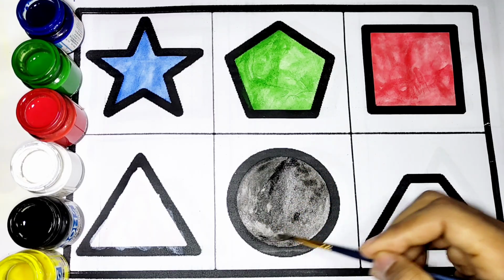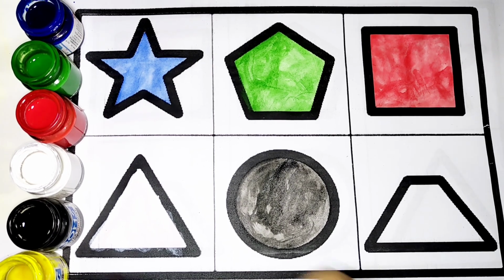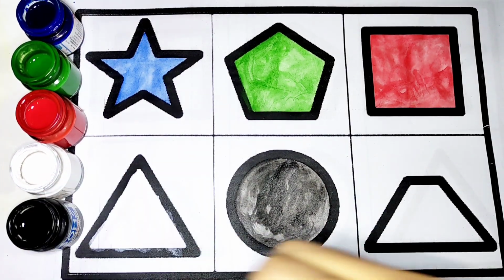The last one is trapezoid. Kids, now we coloring the shape of trapezoid and using the color of yellow. Now mixing and using the color of yellow.